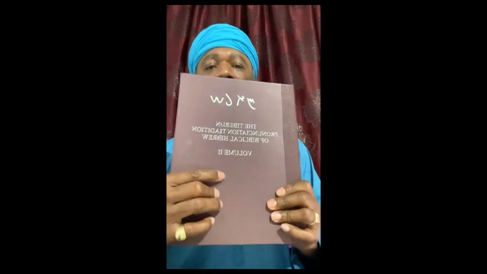So we chose the oldest grammatical Hebrew book available, which is the Hidayat al-Qari, which is the foundation. And it's still not the ah on every word, on every consonant. Of Jeffrey Kahn's Tiberian pronunciation tradition of biblical Hebrew.